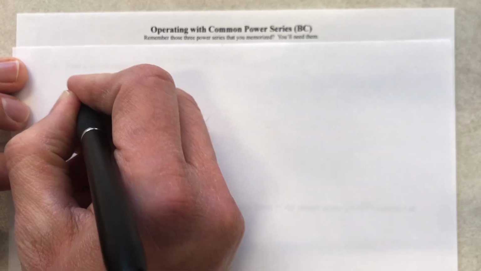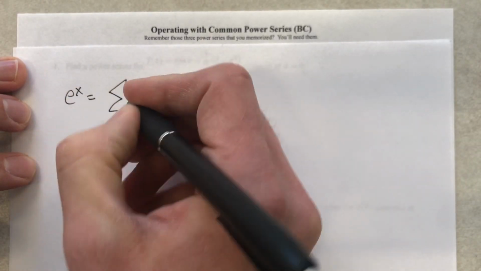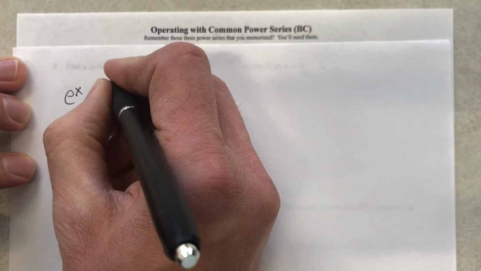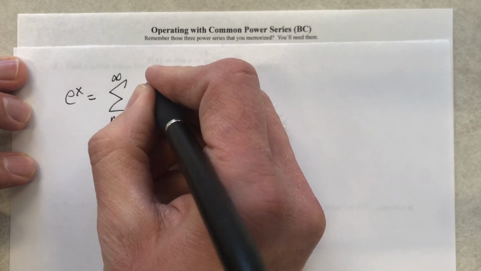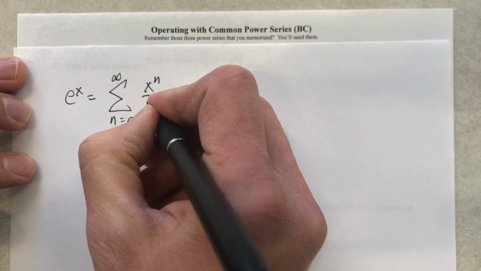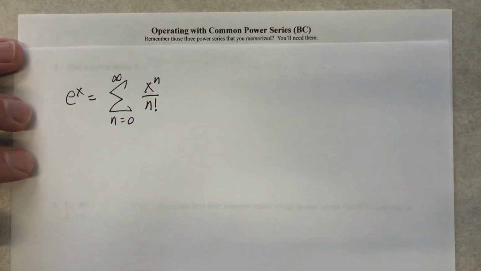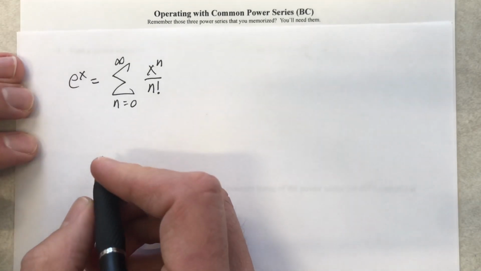e to the x is the equivalent of the infinite sum from 0 to infinity of x to the n over n factorial. Good to know, good to memorize, right? That's our first one, very common.